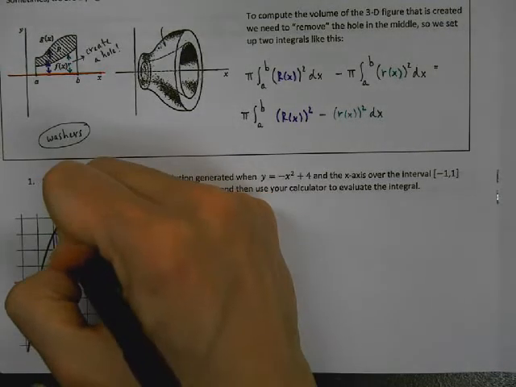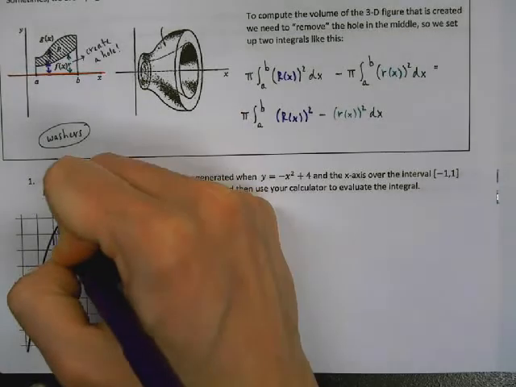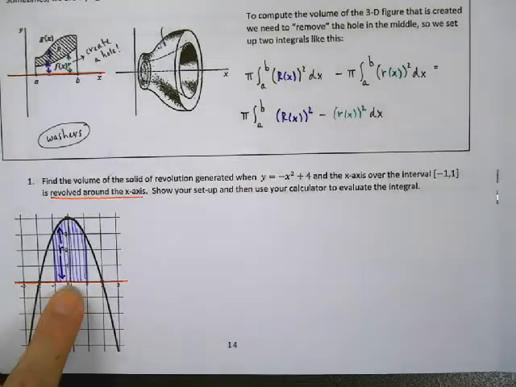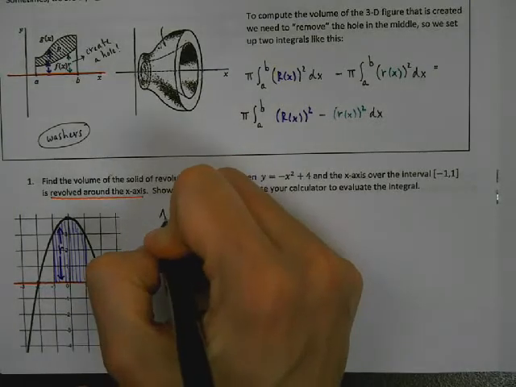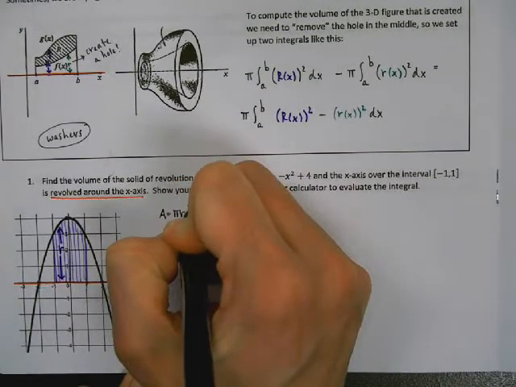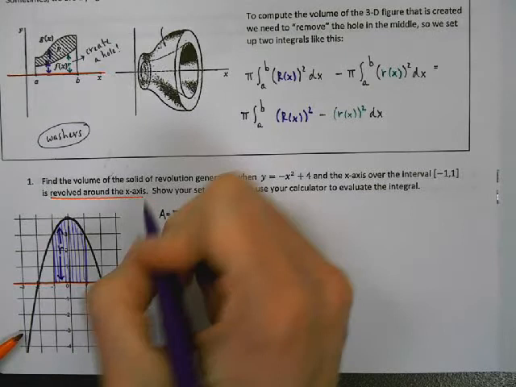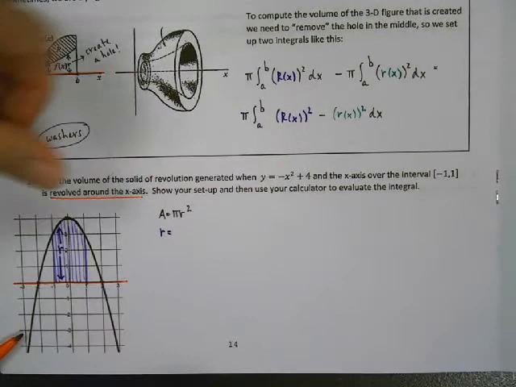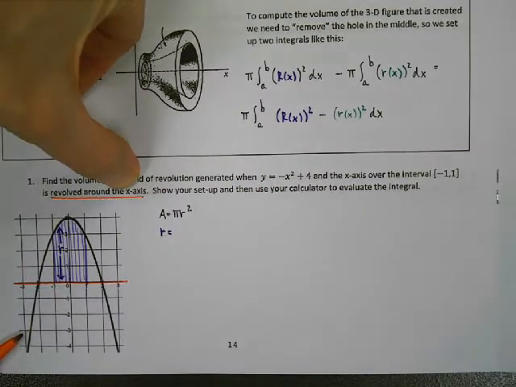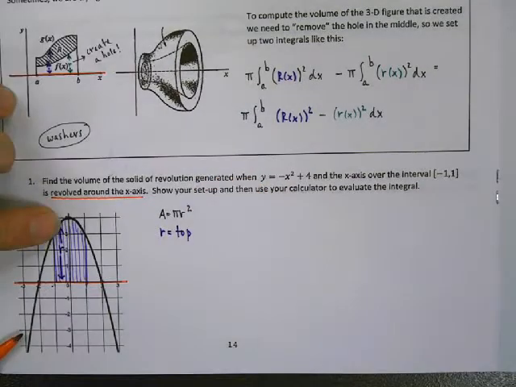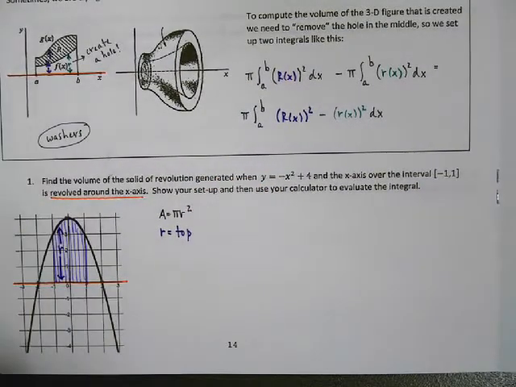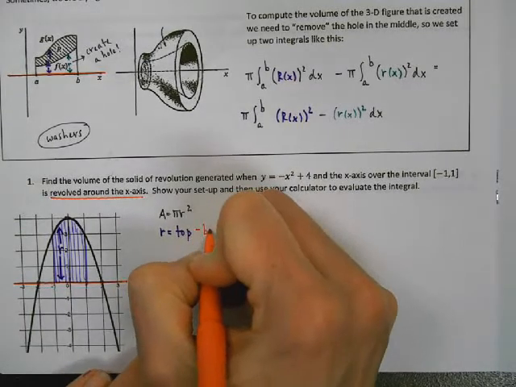So my top is this function here. I know that blends in. And my bottom is what's in red. So my area function, because they're always circles, is pi r squared. Now my radius, since I'm going around the x-axis, I'm going to have everything in terms of x. So my radius is just the distance between the top and the bottom function.